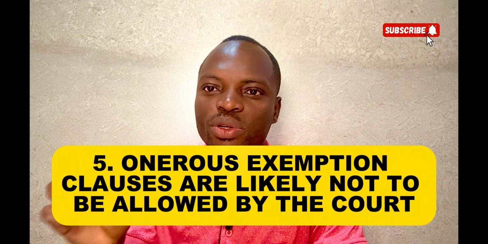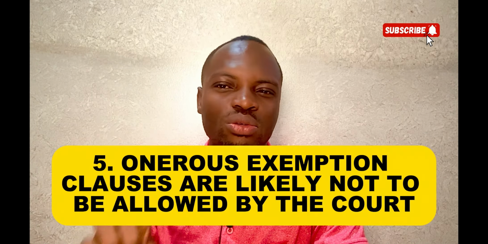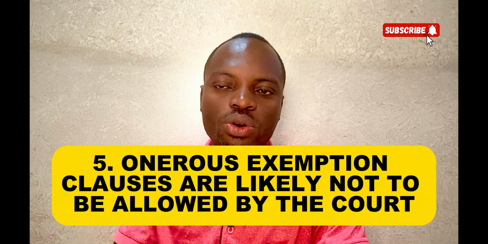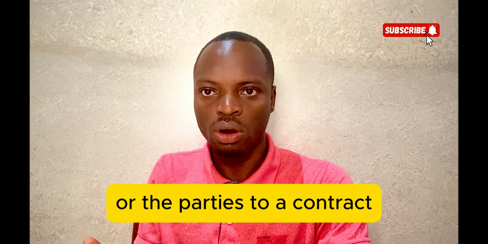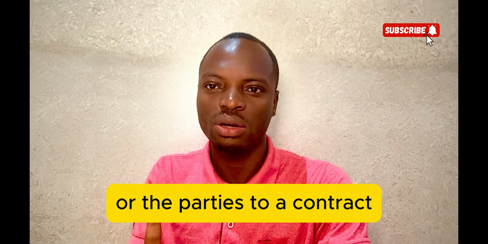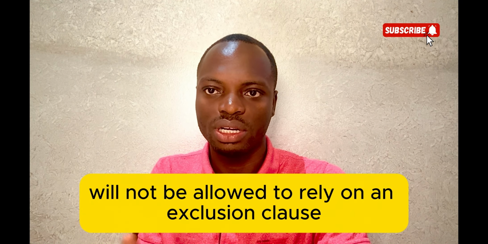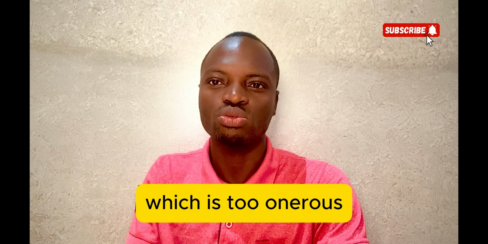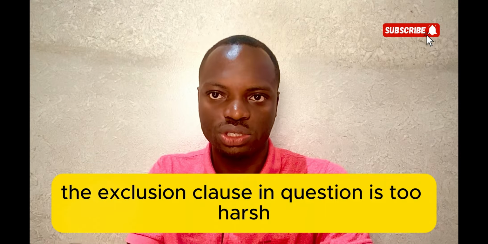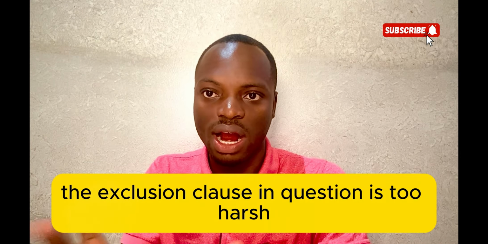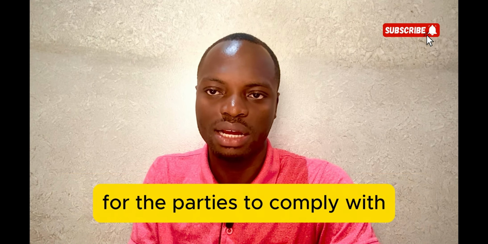It must, however, be noted that an exclusion clause that is too onerous in nature will not be enforced by the court, or the parties to a contract will not be allowed to rely on an exclusion clause which is too onerous. When I say it is too onerous, I mean to say the exclusion clause in question is too harsh for the parties to comply with.